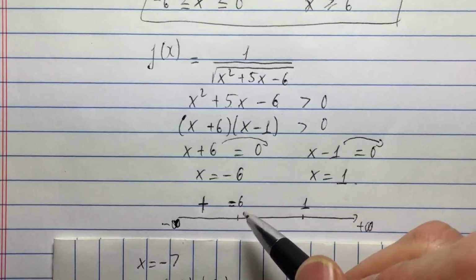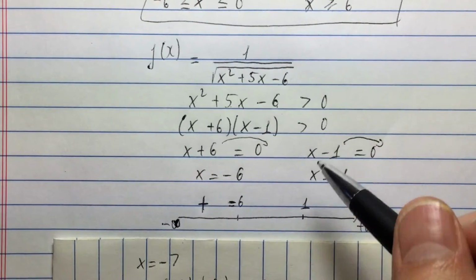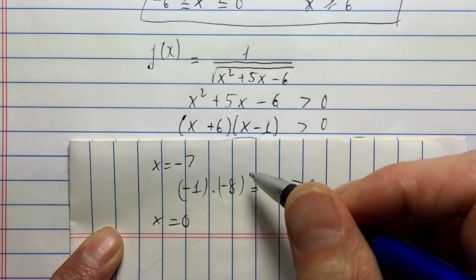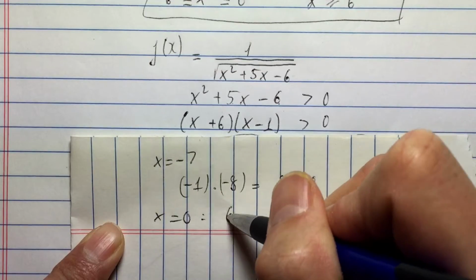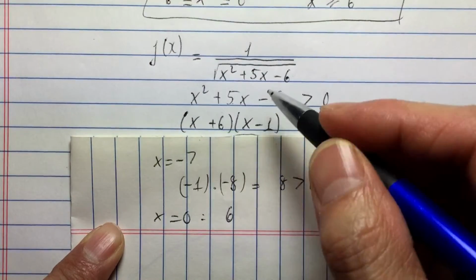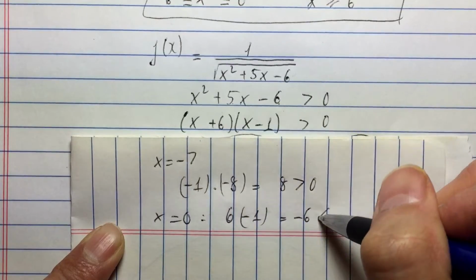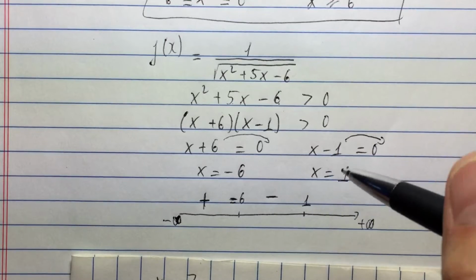Now between minus 6 and 1, if I pick x equals 0, let's see. If x equals 0 here, 0 plus 6 equals 6, and 0 minus 1 equals minus 1. So 6 times minus 1 equals minus 6, which is less than 0. So this region will be negative.